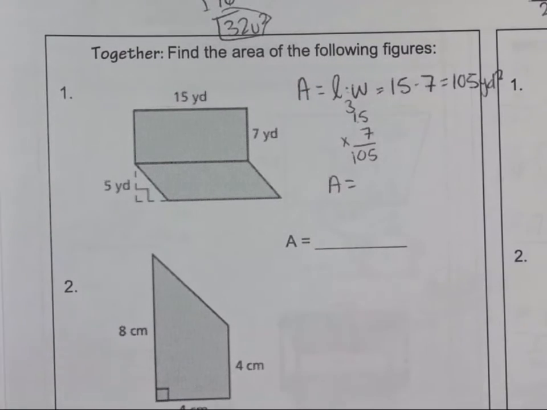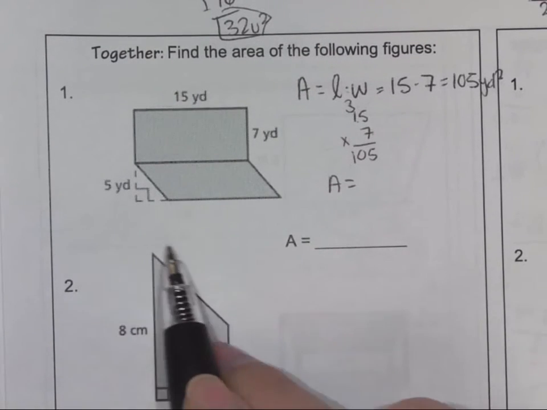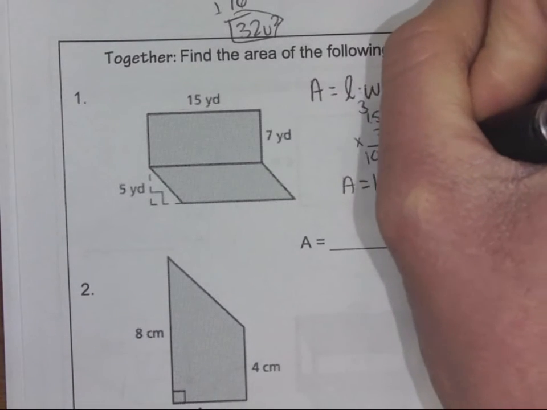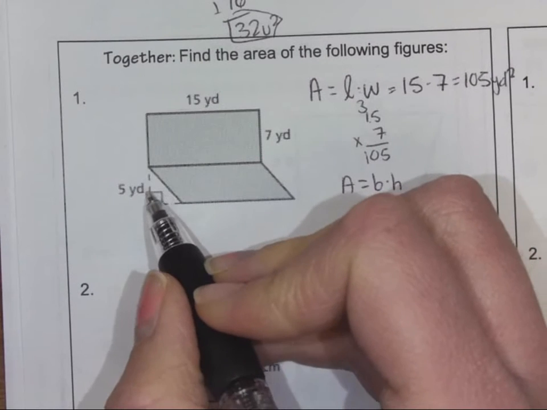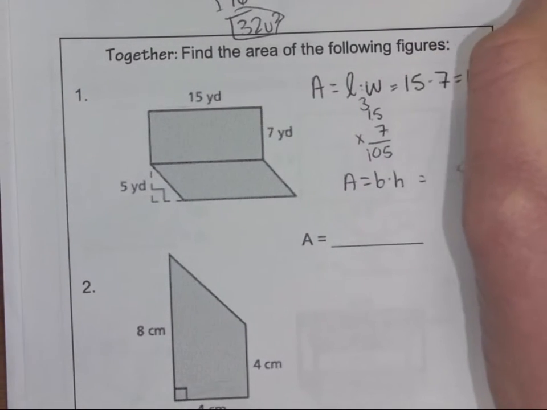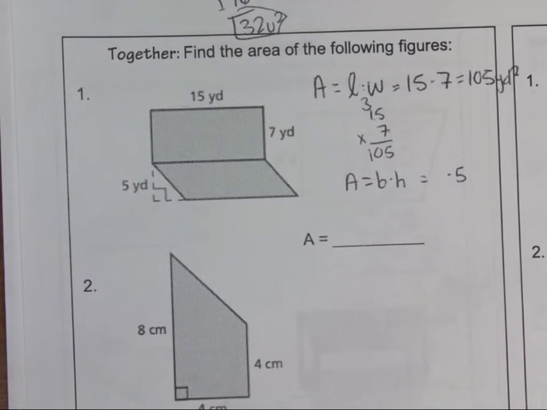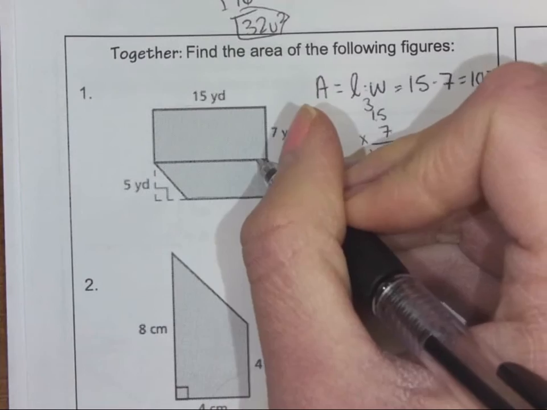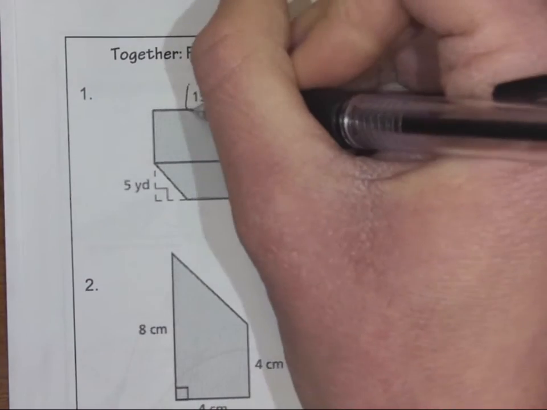Okay, now we need to find the area of our parallelogram, the second part of this. Remember the area of a parallelogram is base times height, and height is the one that drops straight down with the right angle. So we know on this one that the height is 5. How do we know what the base is? It's going to be this length here, or this length. They didn't tell us, but we can figure it out right here.